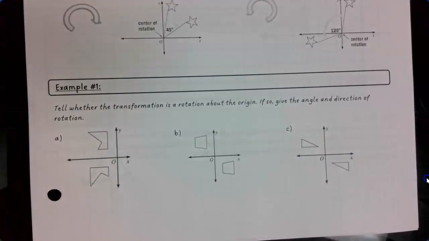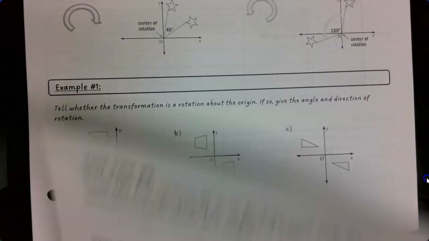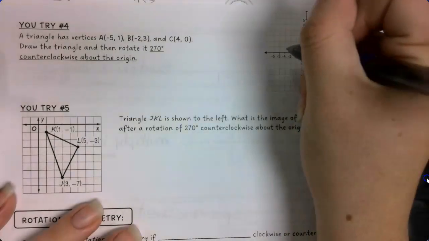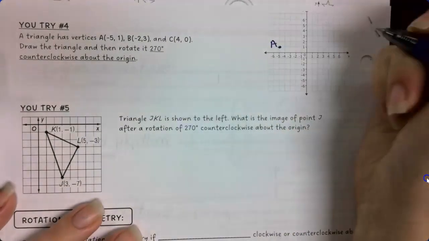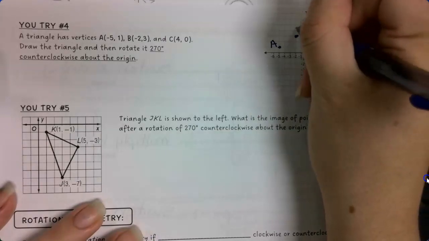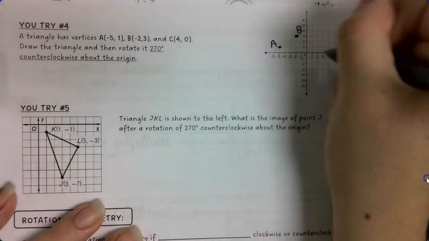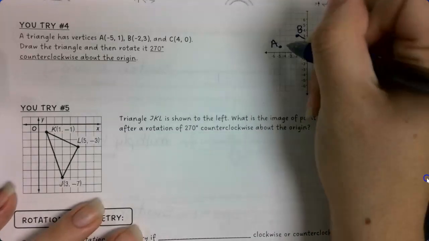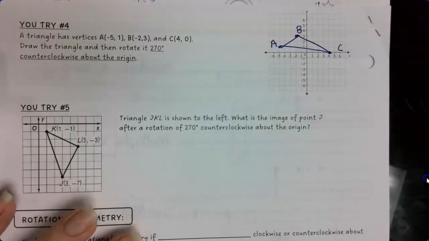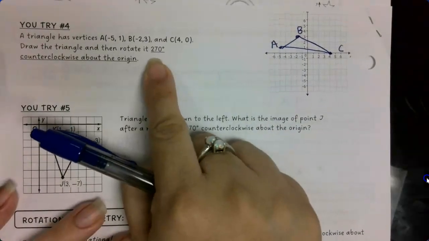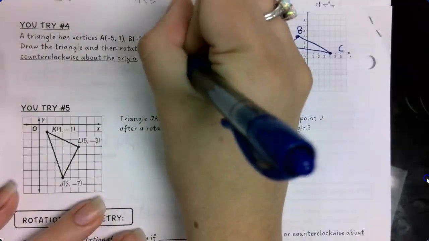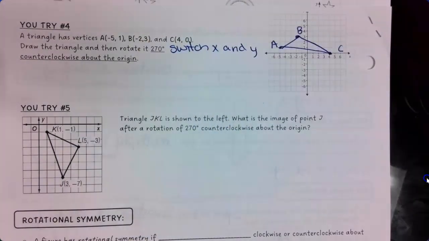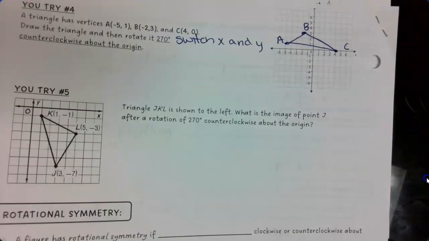So number 4 is having me do it 270 degrees. I'm going to start off by plotting my points. I have negative 5, 1, negative 2, 3, and 4, 0. So this one is 270 degrees counterclockwise. This one is switching X and Y, and then make the second number negative.